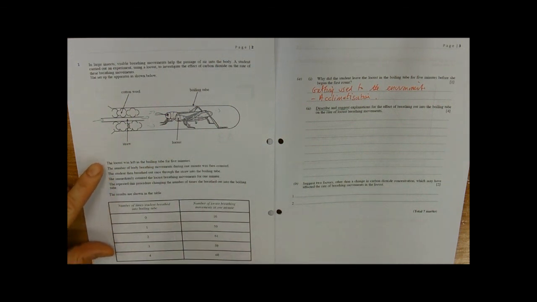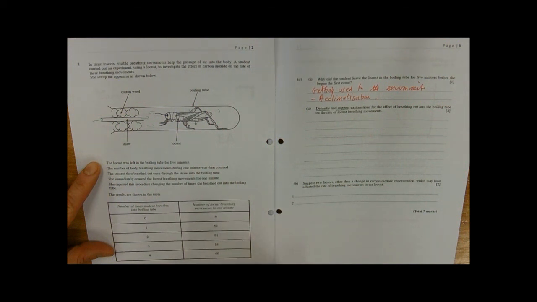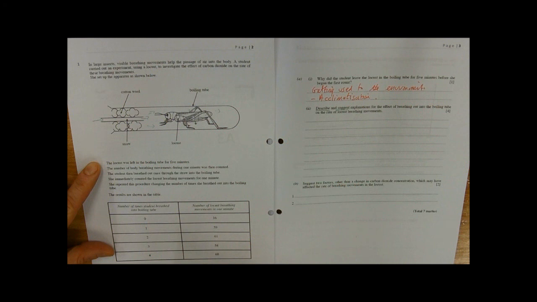If you were drawing this as a graph, it's always a good idea to, in your mind, draw a graph. You've got the number of times on the bottom, 1, 2, 3, 4, number of breaths, 10, 20, 30, 40, 50, 60, that sort of thing. And we start off at 16, so roughly there, then it goes up to 59, 61, 58, 60. So you see this rapidly goes up and then doesn't seem to increase. And you can do that on a rough sketch like that.